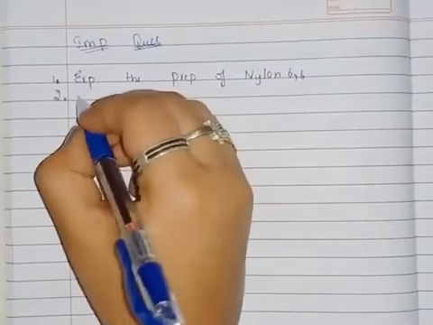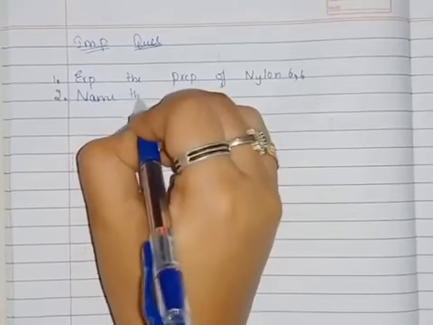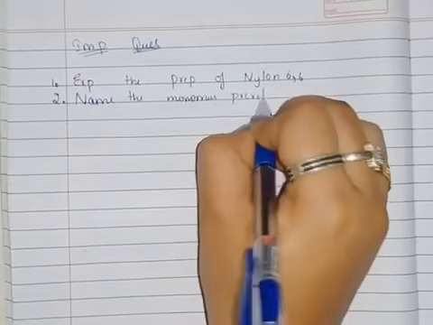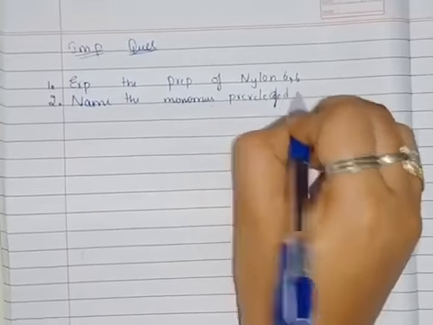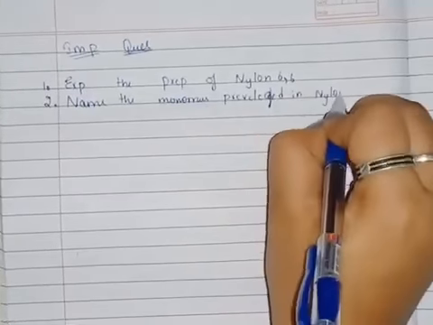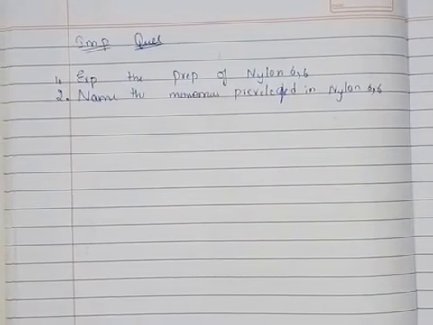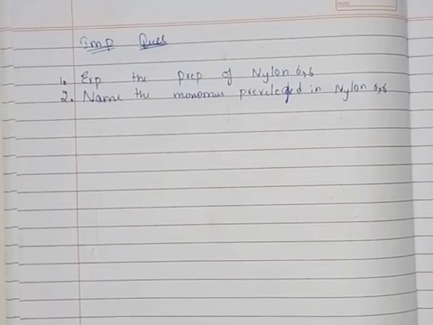And the second one, name the monomers involved in nylon-6, 6. We know what are the monomers? Adipic acid, hexamethylene diamine, or we can say hexane 1, 6 dioic acid and hexane 1, 6 diamine. Okay.